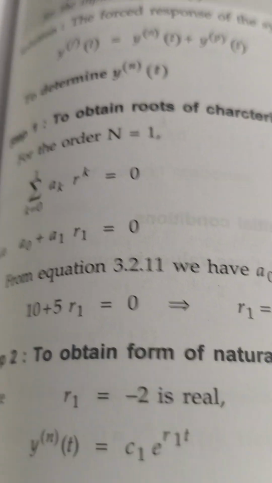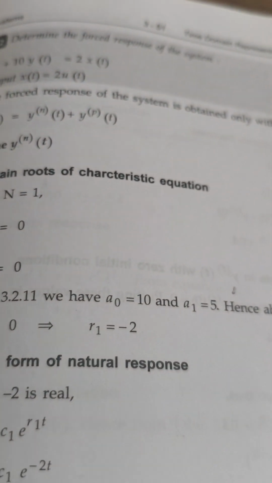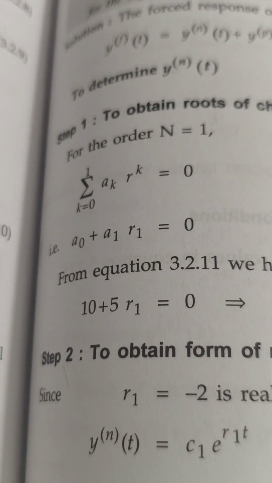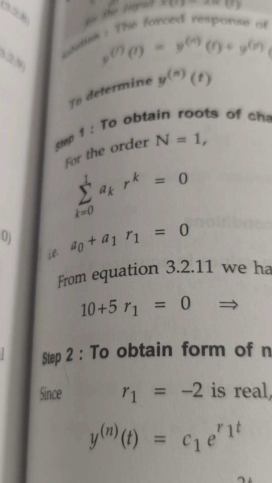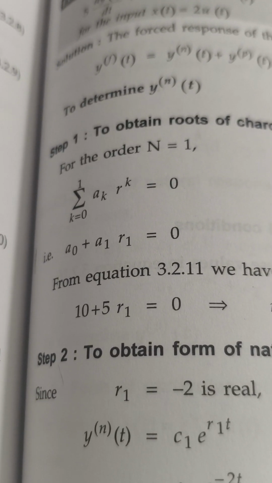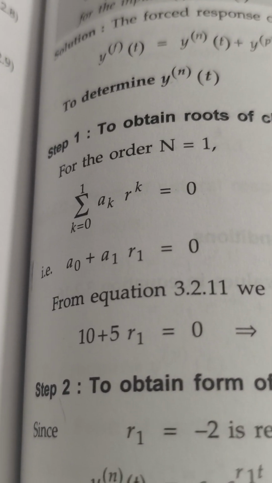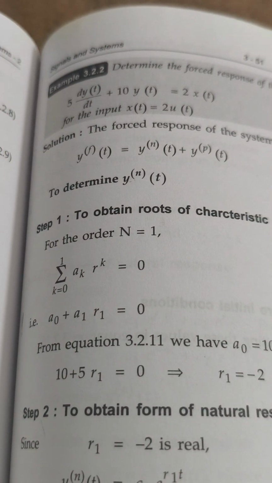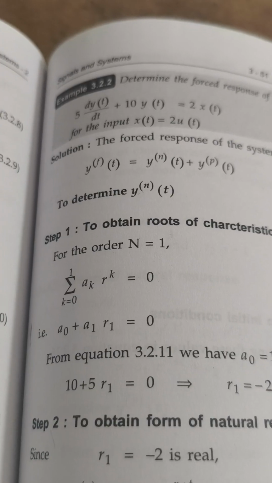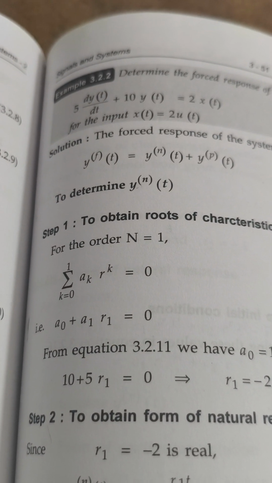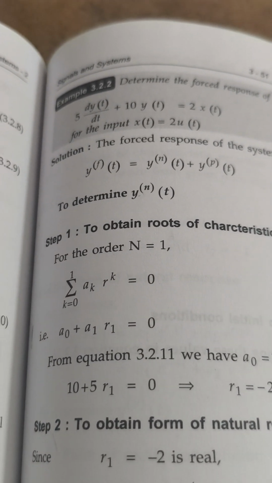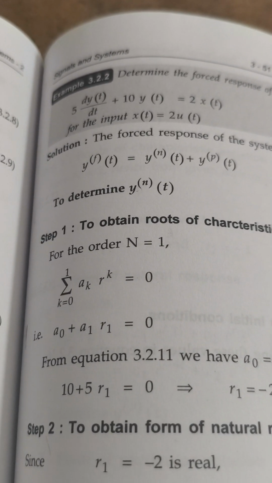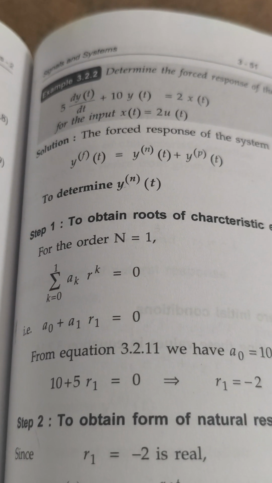For the equation to find the roots of the characteristic equation, we discussed in the previous class how to find them. This is the equation: summation for k equal to 0 to 1, since this is a first order differential equation, of a_k r raised to k equal to 0.